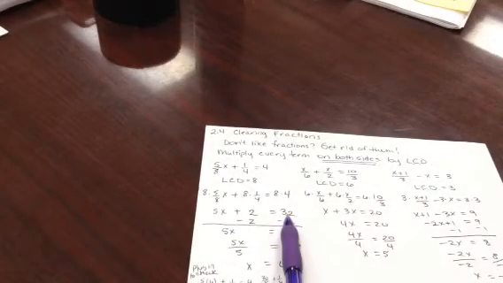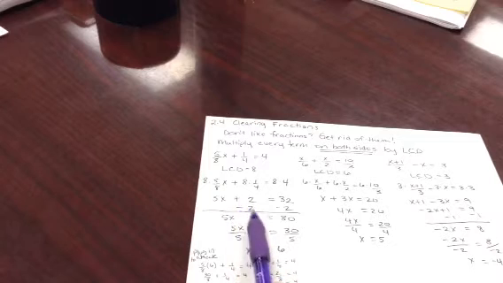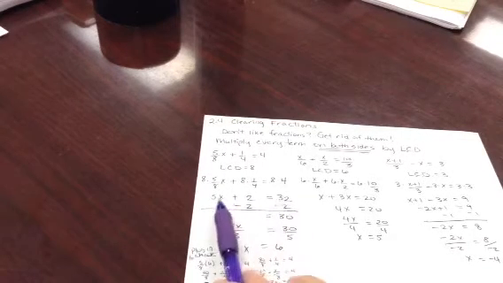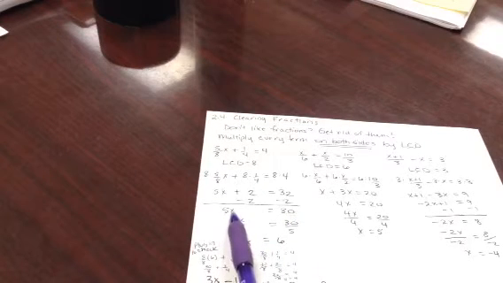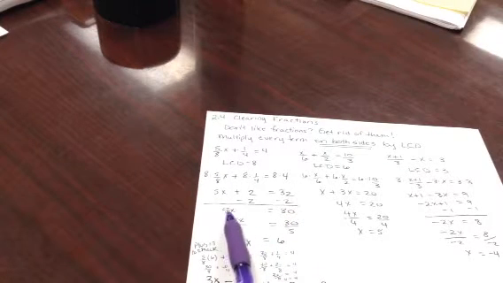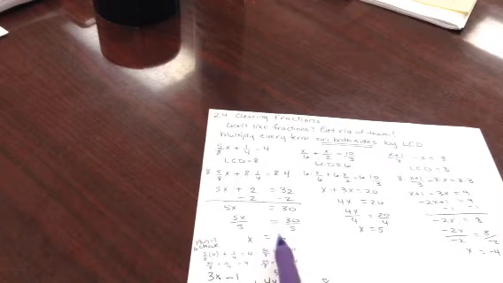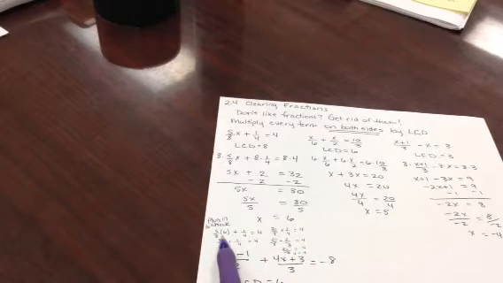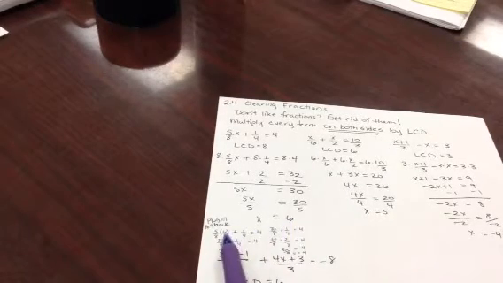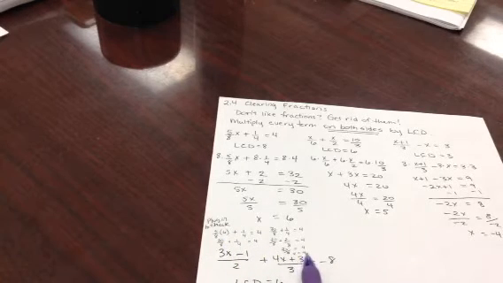We simply finish solving the equation like normal. We need to get rid of our plus 2, so we subtract 2 from both sides. We're left with 5x is equal to 30. We need to get rid of our 5, so we divide on both sides by 5. We're left with x is equal to 6. And now we simply plug in to our original equation. Everywhere there was an x, we plug in 6, and we check to make sure that it checks out on both sides.